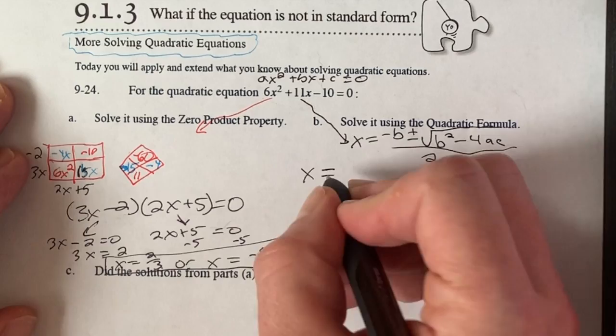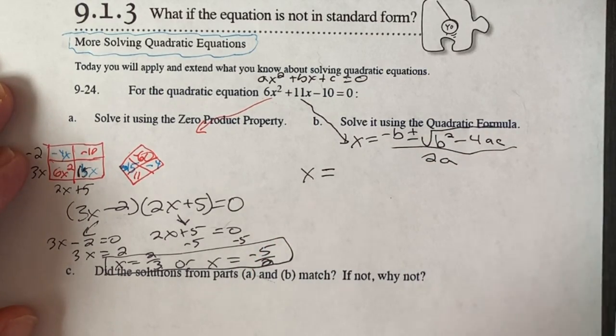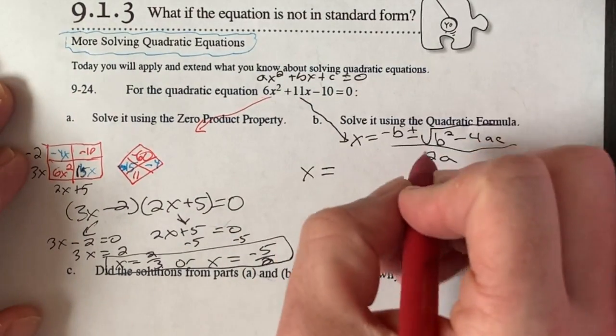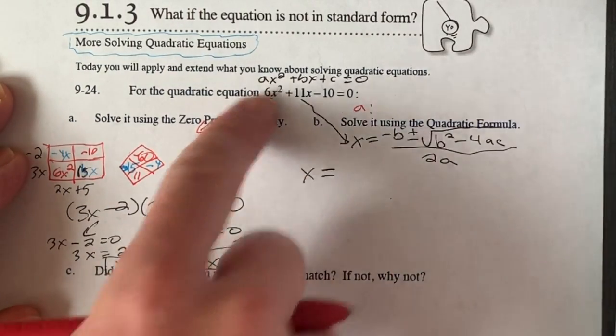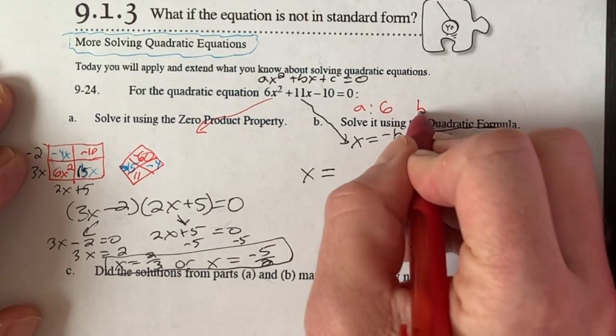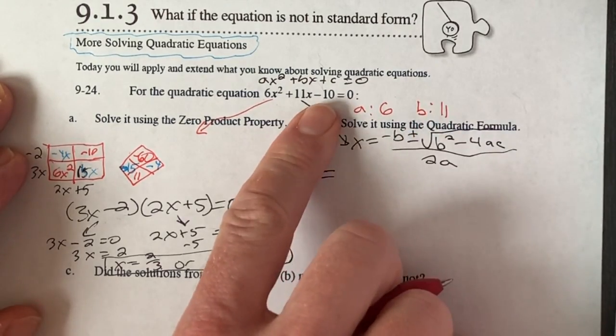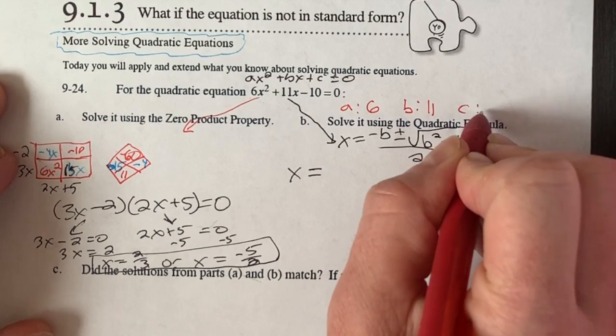Math is all about doing fun things and then doing easy things afterwards, right? Okay, cool. Maybe I'll write down my A, B's, and C's here. You gotta know your A, B's, and C's. A is going to equal 6. B is going to equal positive 11. And then our only negative one is negative 10 here.